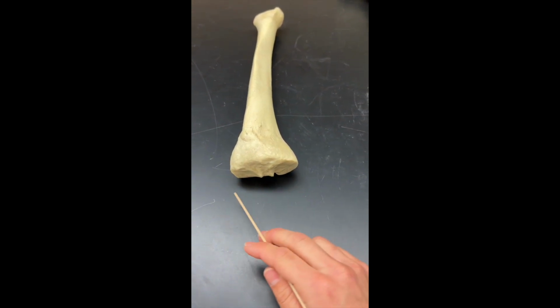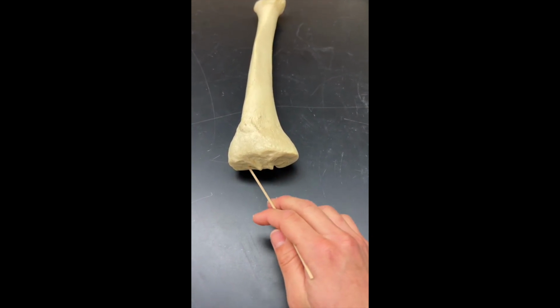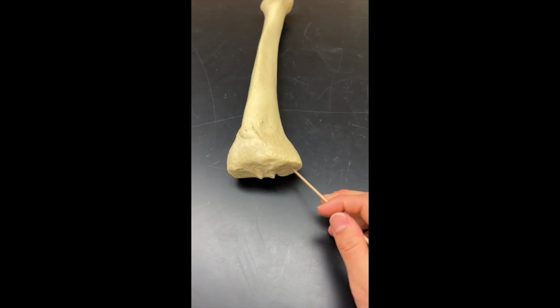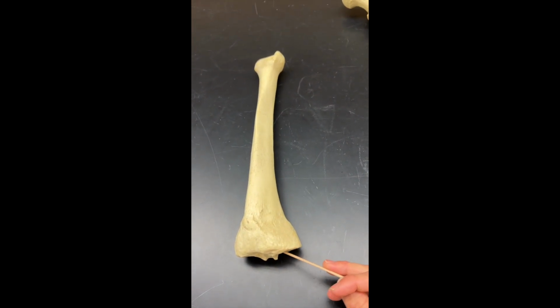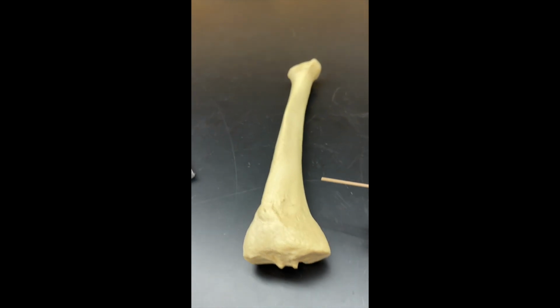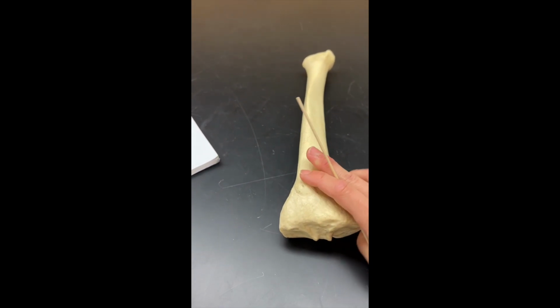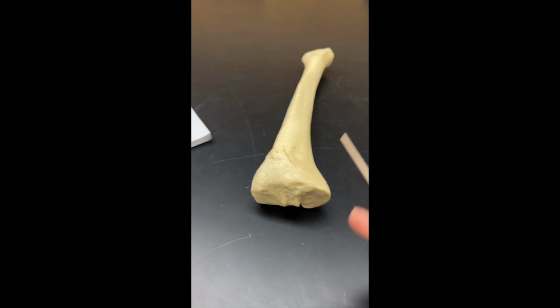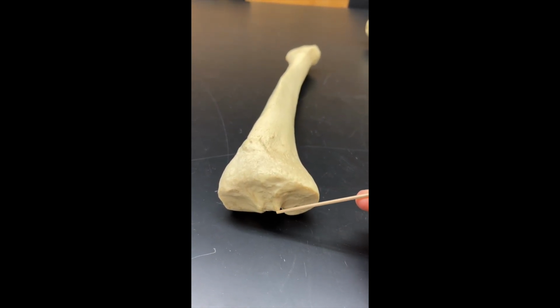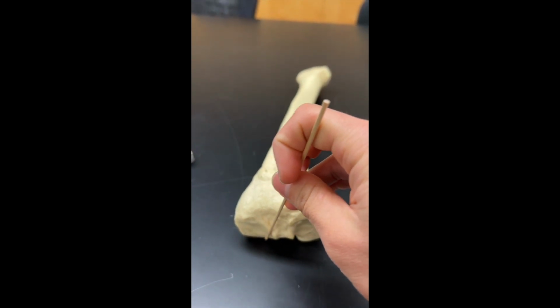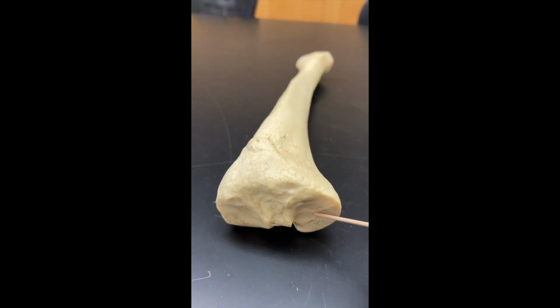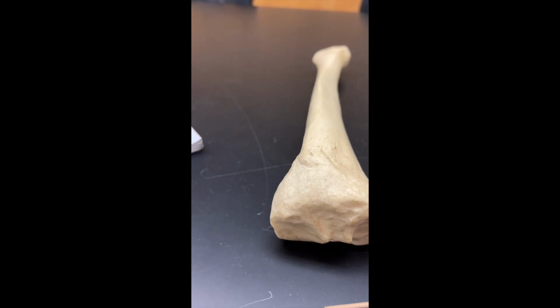These are the condyles of the tibia that contact with the condyles of the femur. So that's going to make this the medial condyle because it's on the side of the medial malleolus. This is the lateral condyle right here, this surface right there. Then in between is the intercondylar eminence. This is a protrusion that sits above the condyles and in between them, so the intercondylar eminence.